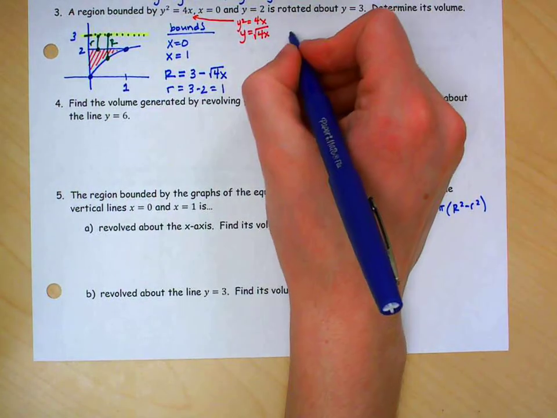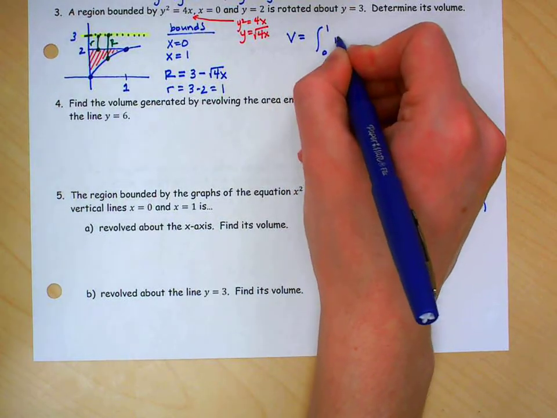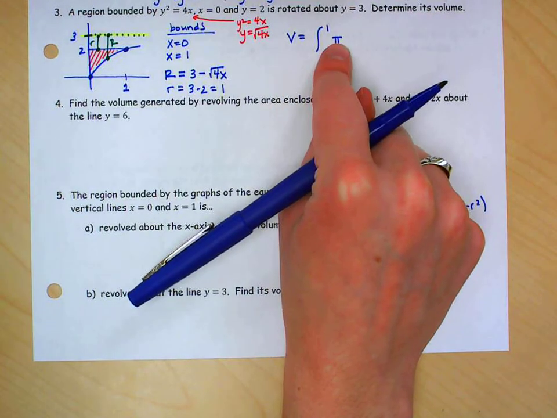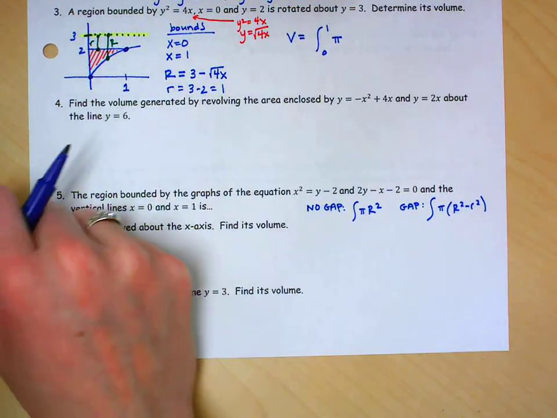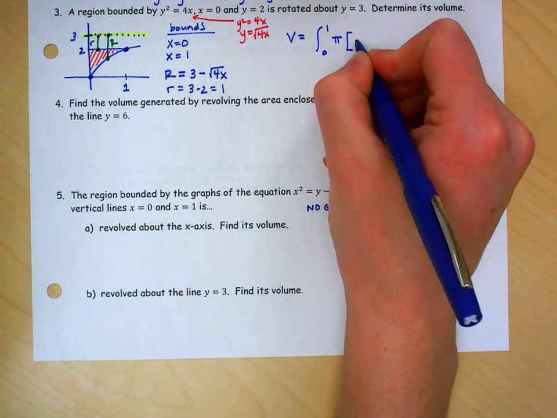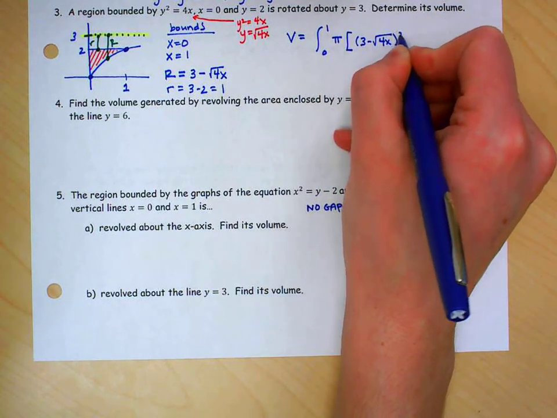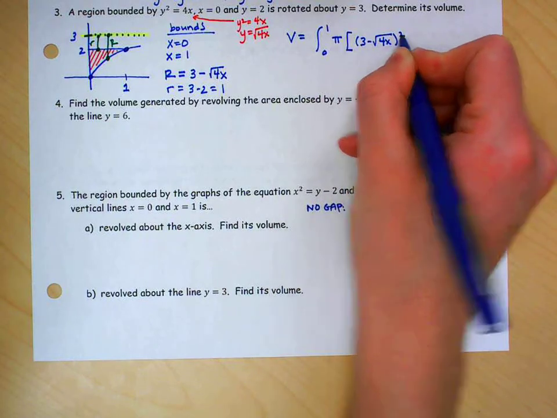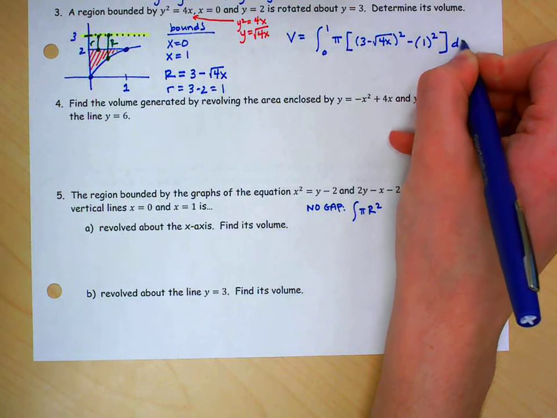So now I can set up my integral for volume. I'm going from 0 to 1. Pi. Now some people, and I've done this before in class, leave the pi here on the outside. It's totally just personal preference. Because it's a constant, we can factor it out to the front. Okay, big R squared is 3 minus root 4x, squared, minus little r squared, dx.